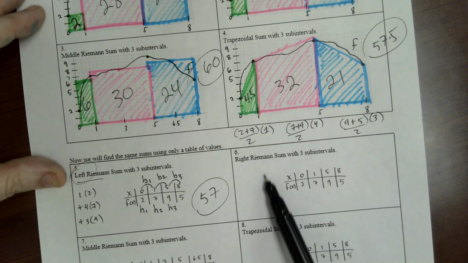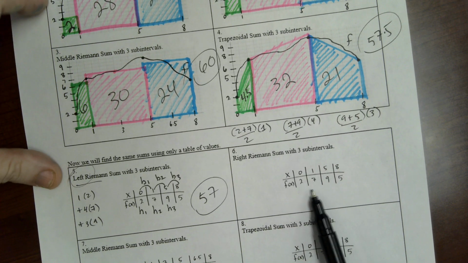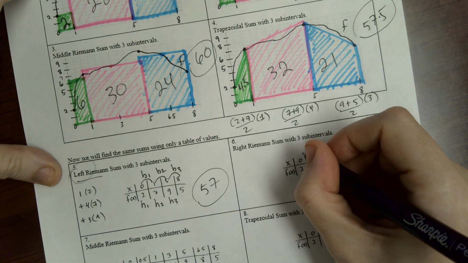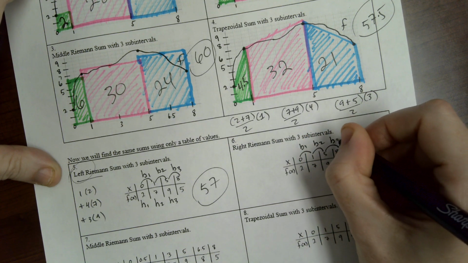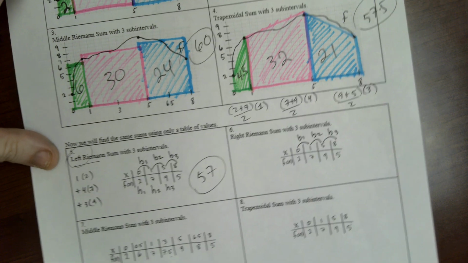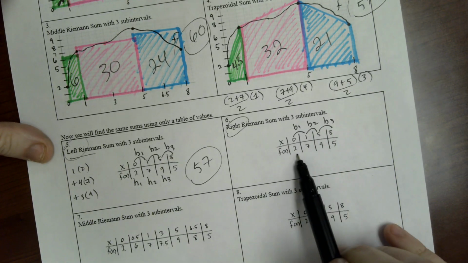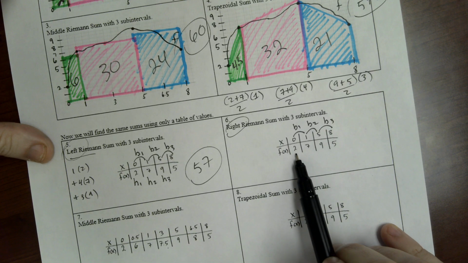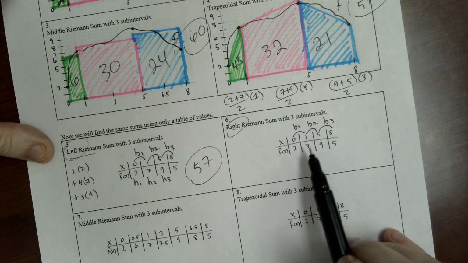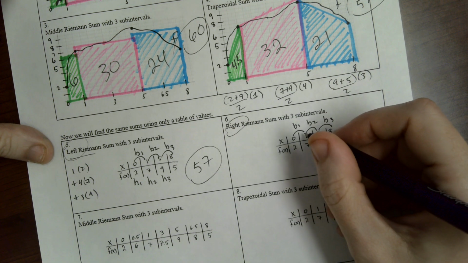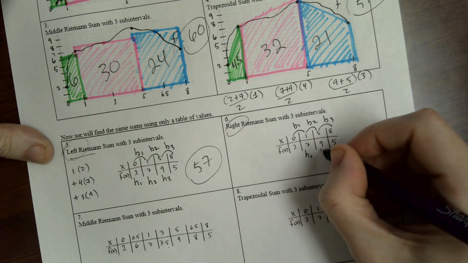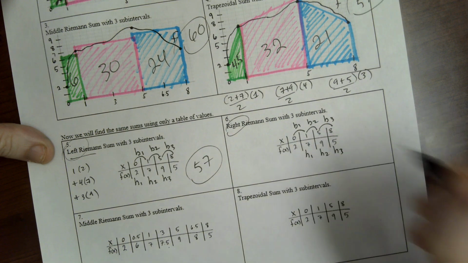Okay, next. So right Riemann sum with 3 subintervals. The bases are going to be the same. All right, so base 1, base 2, base 3. But this time, right Riemann sum, so we're not going to use the leftmost endpoint. Our first height is going to be the height on the right. So that'll be height 1, height 2, height 3.